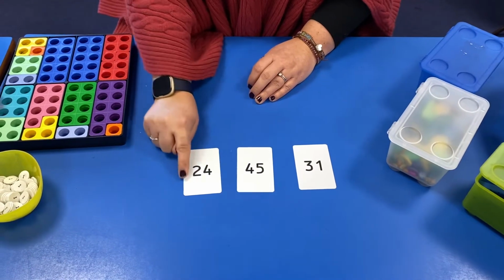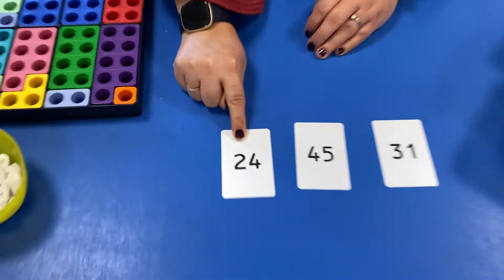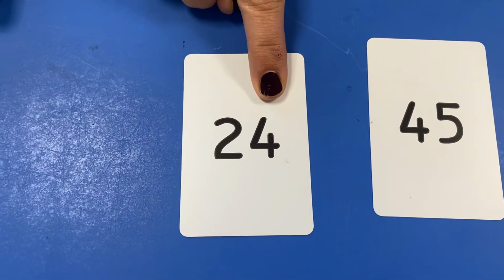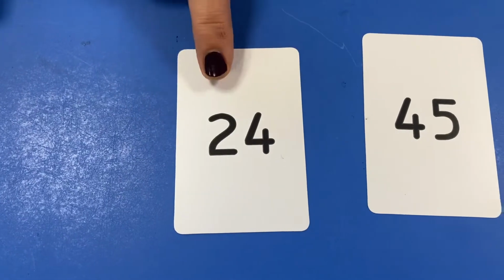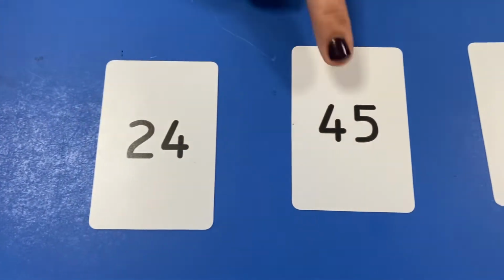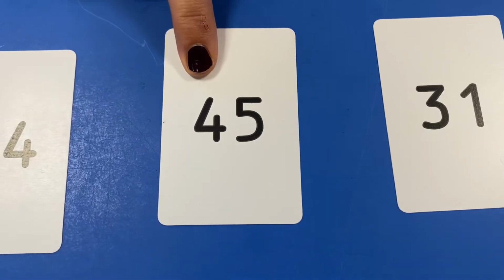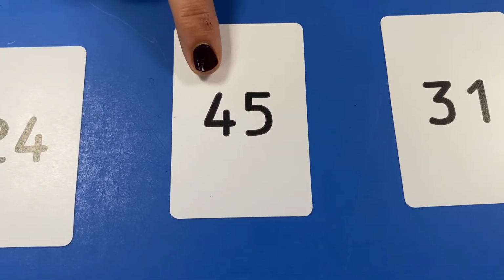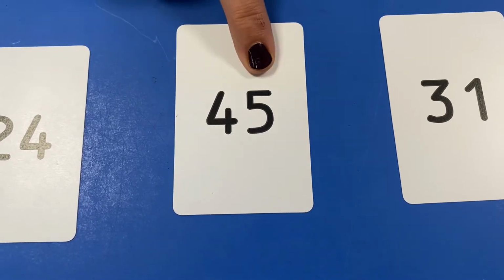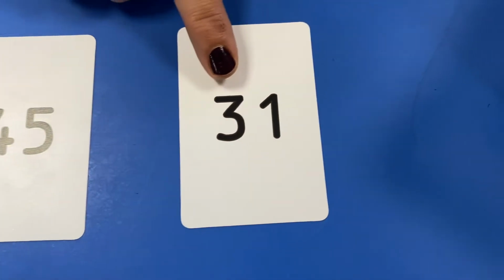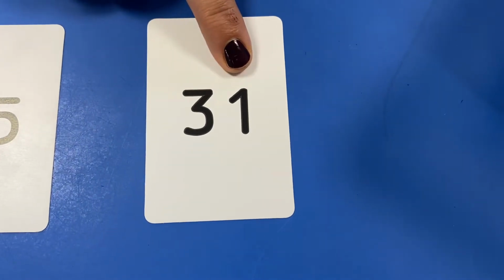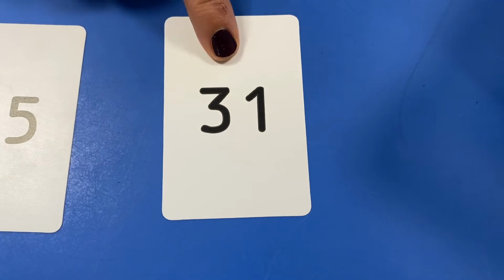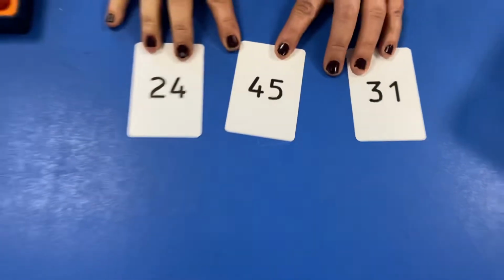Let's see if we can recognise this number. Does anybody know what that number is? 2 tens and 4 ones. It's the number 24. Well done. Let's have a look at this number. 4 tens and 5 ones. It's the number 45. And this one, 3 tens and 1 one. It's the number 31.